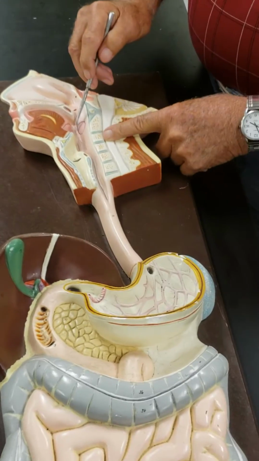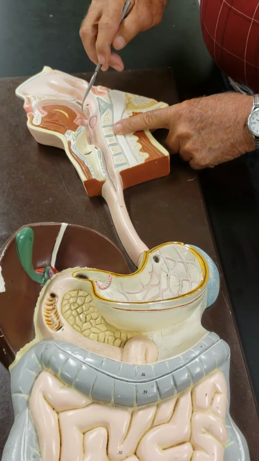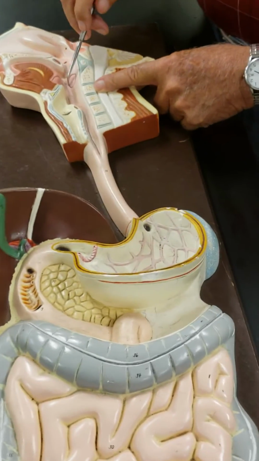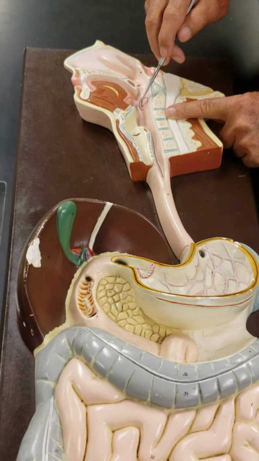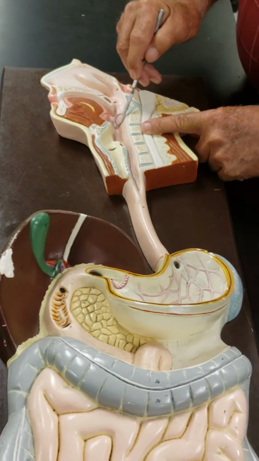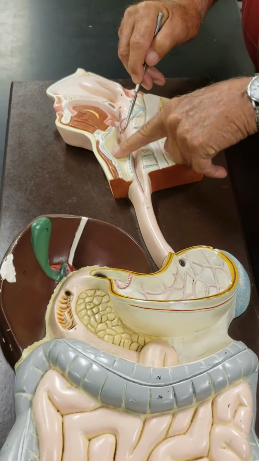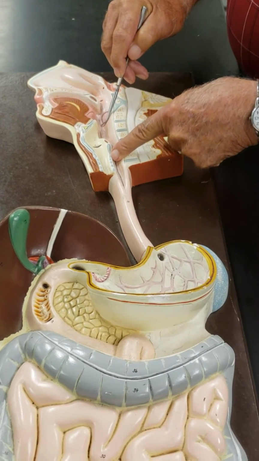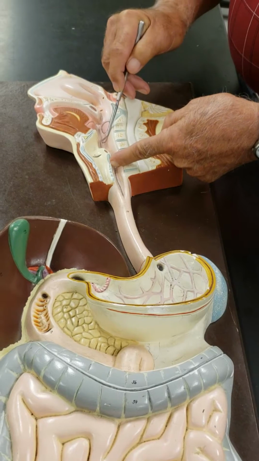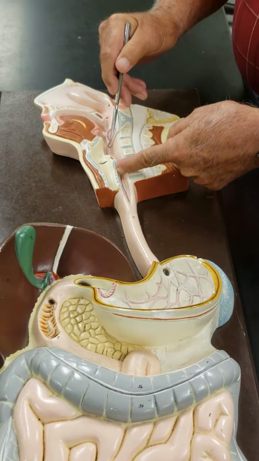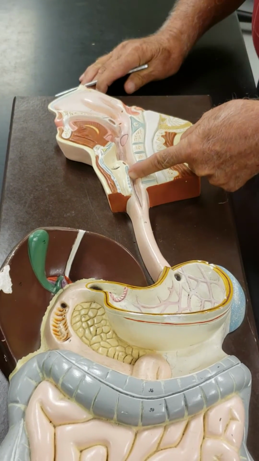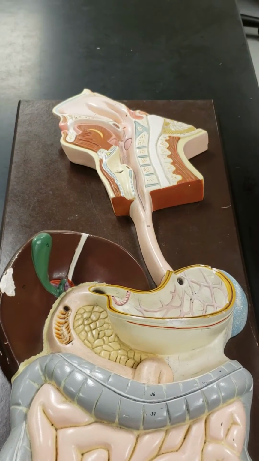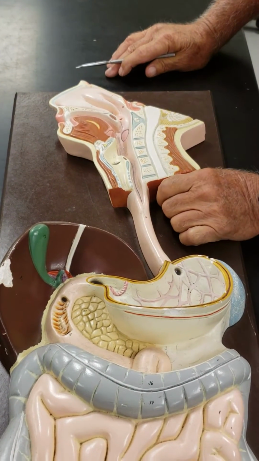Here, shown with this little circular region, right opposite the oral cavity, this would be the oropharynx. And then from here down to the larynx, from there down to here would be the laryngopharynx. All of those are the 3 anatomical regions of the pharynx.